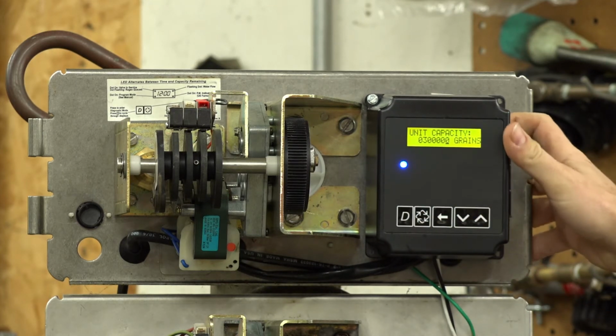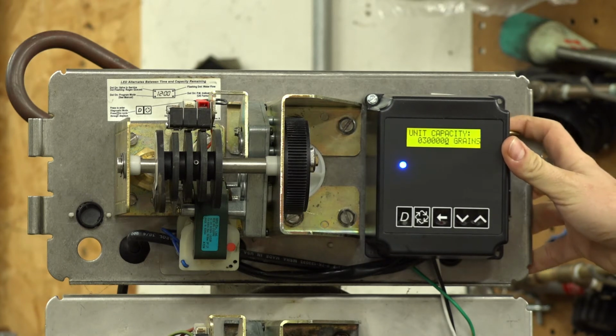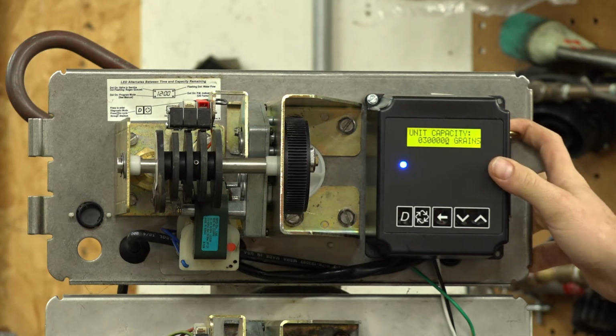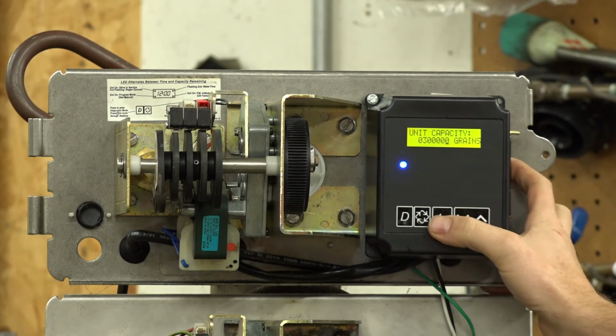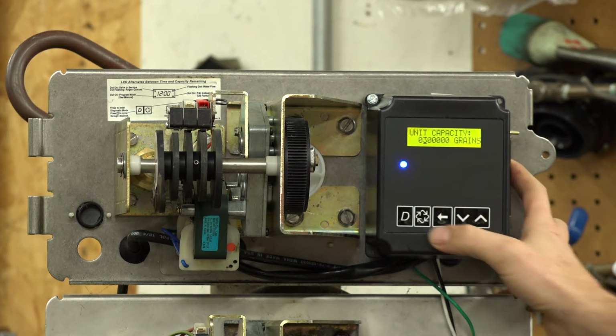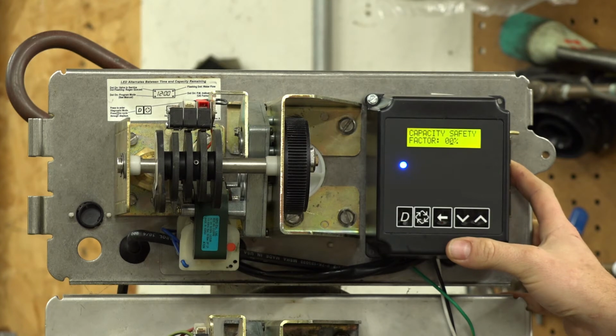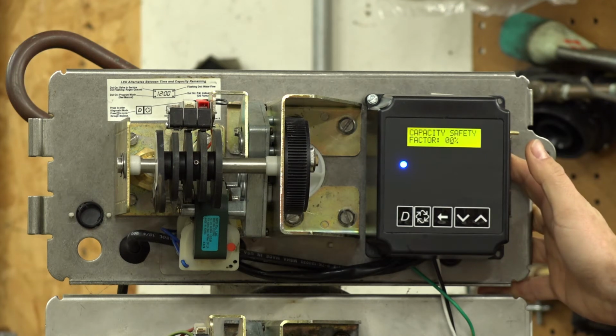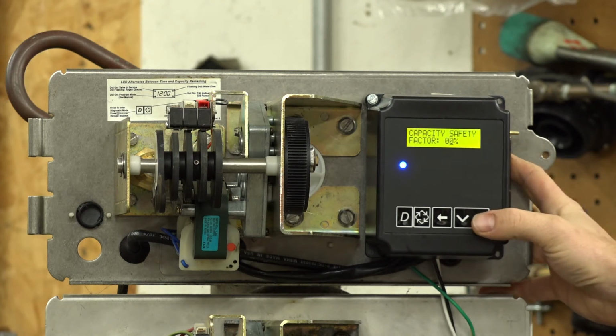The next option is unit capacity. This is where you'll select in grains the capacity of the unit. In this case, we just have it programmed as 300,000 grains. To go up, you just use the left arrow to the digit you want to change and move it up or down. Just like that.